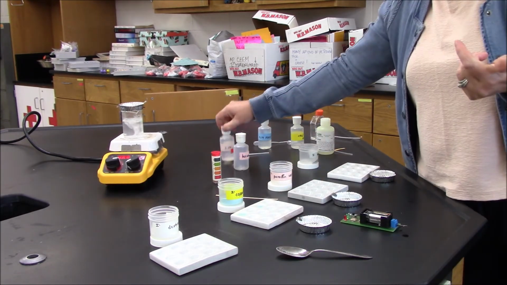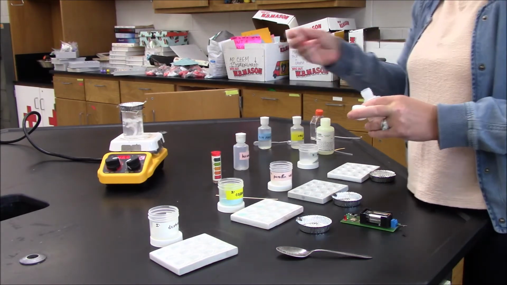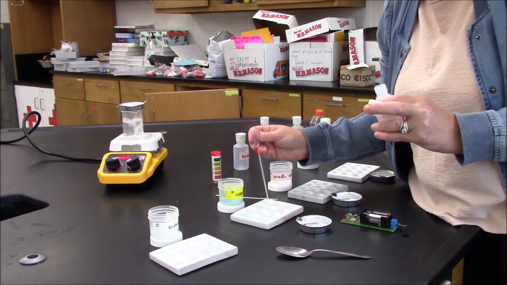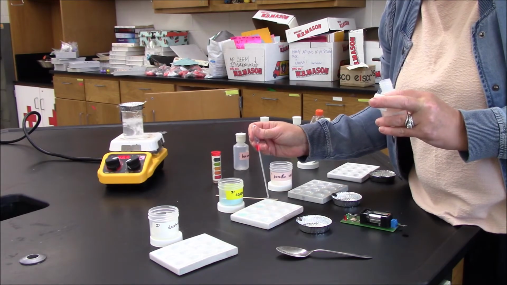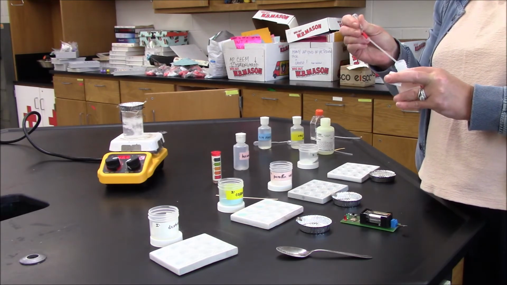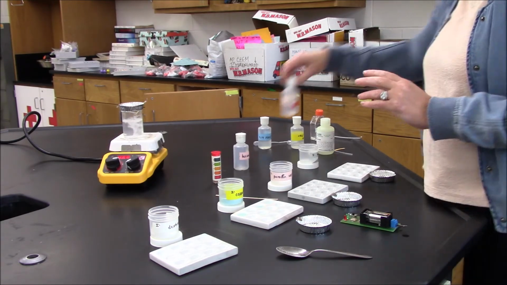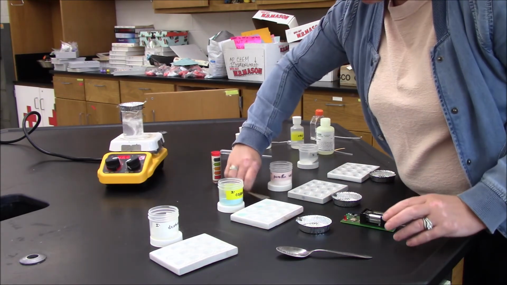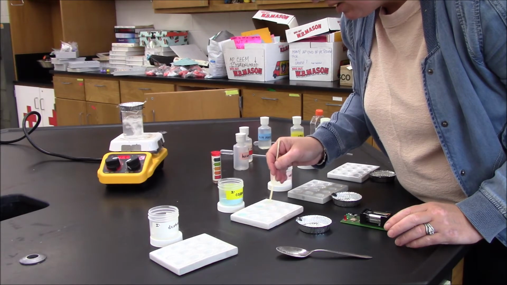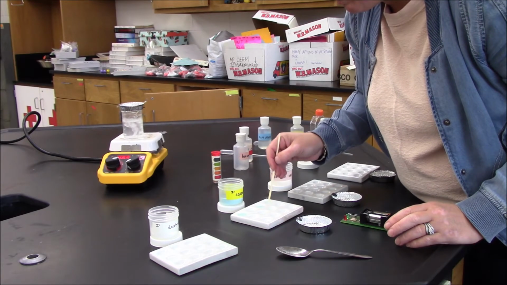The last thing I'll do before I check its melting point is check its reactivity in an acid and in a base. So I'm going to add my acid, mix it up. I see no visible reaction, but the crystals are clearly dissolving, which again is not surprising because it's water-based.